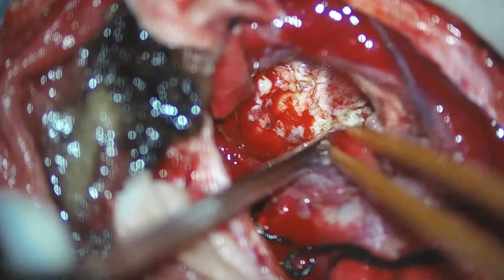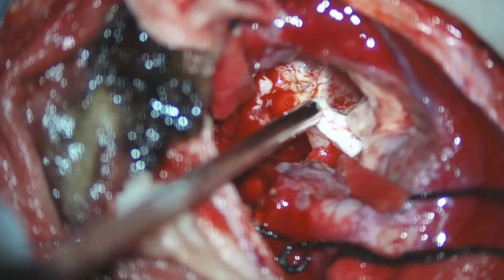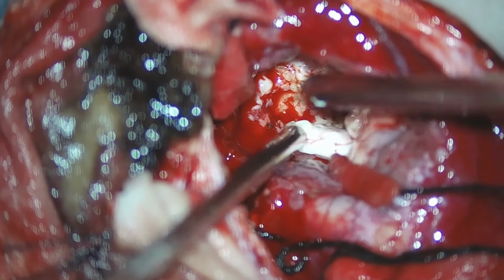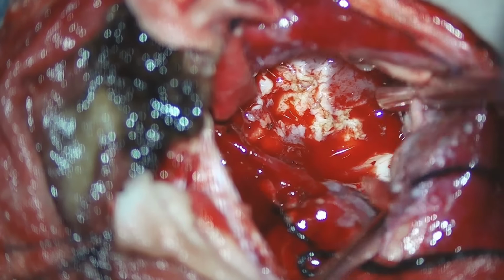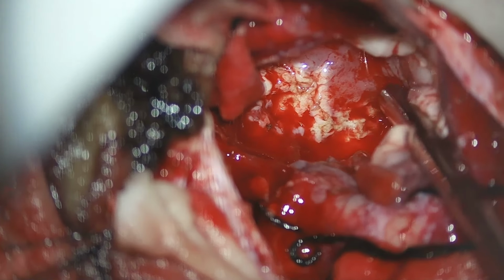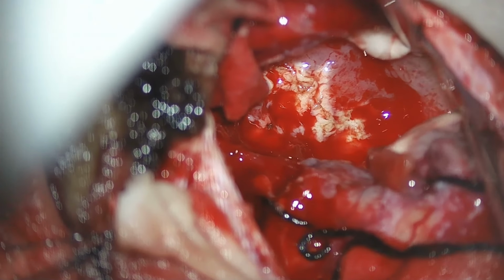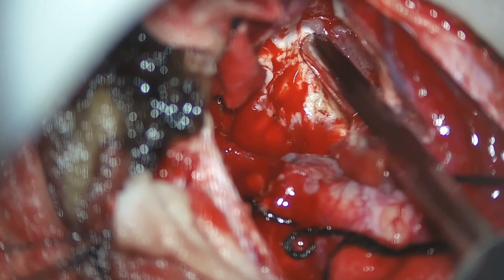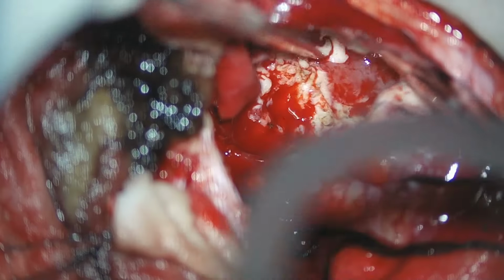A major chunk of the tumor has been removed, and we try to remove all the margins surrounding the tumor, and some part of the tumor which is difficult to be removed is coagulated.